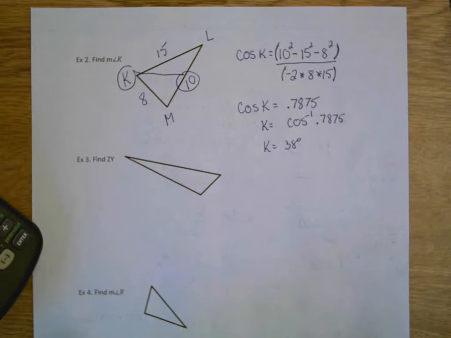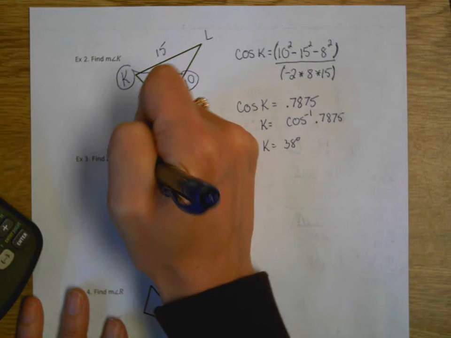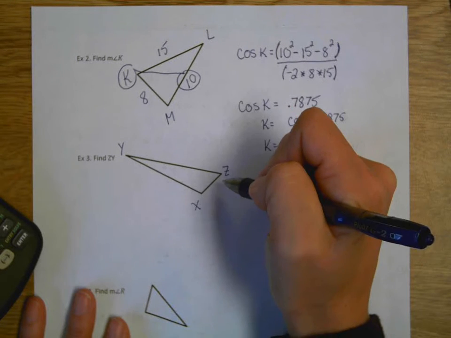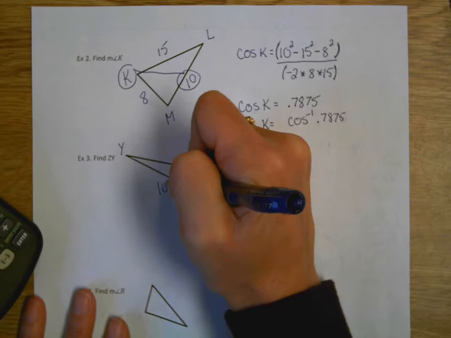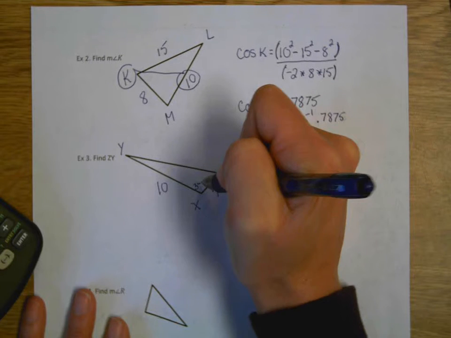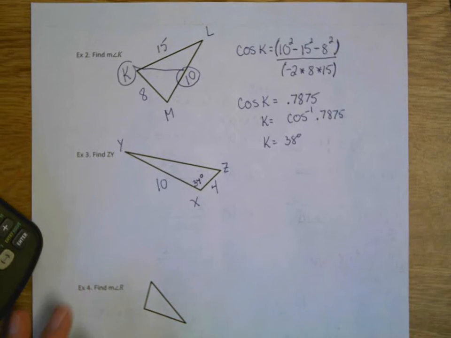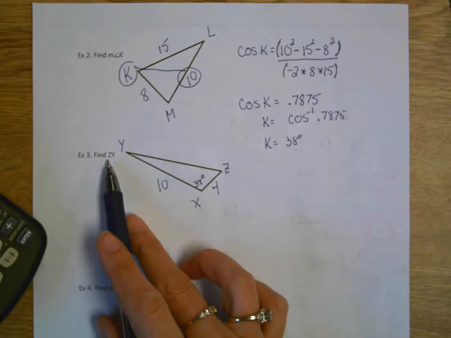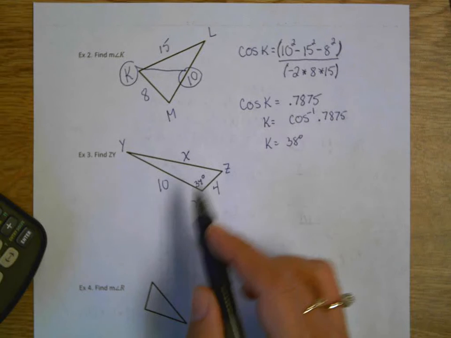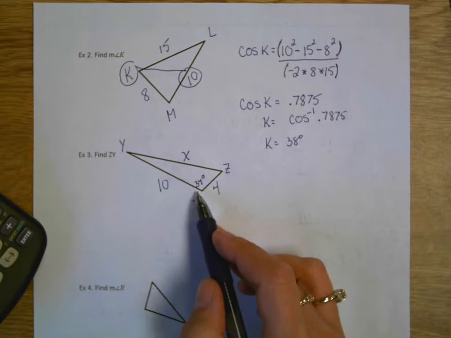All right, I'm going to have you set this next one up after I give you the values. All right, let's go. X, Y, Z. Ten, 4, and 34 degrees. Okay, I'm asking you to find ZY. What's another name for side ZY? Little x. I've got SAS, and I'm trying to find a side.